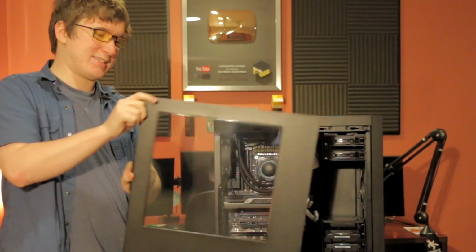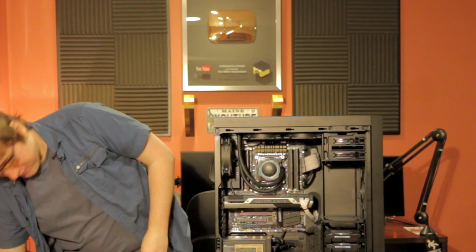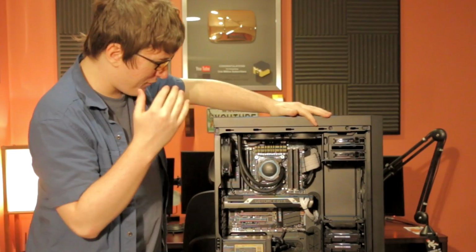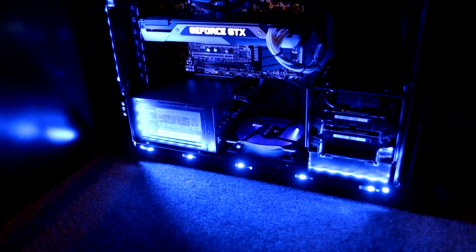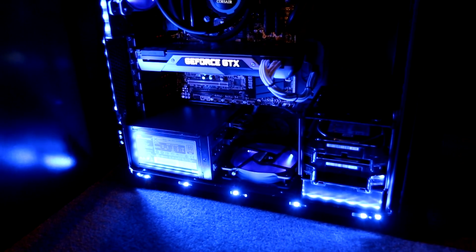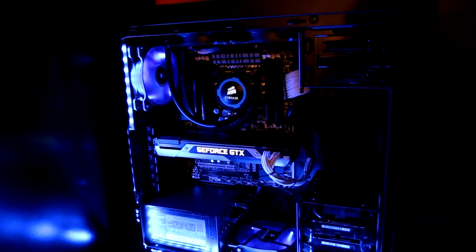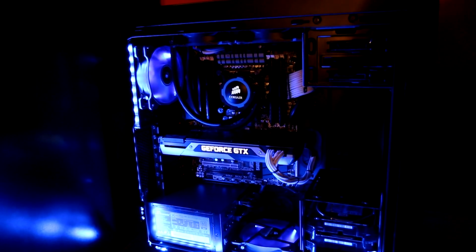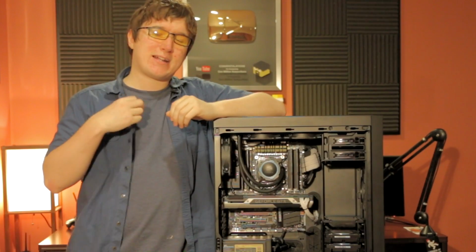Going into the case itself here, if I can avoid dropping the side panel and damaging it. Let's start with the heart of the system, the motherboard. This is a fairly old motherboard at this point because the system is a little bit old, but I have a Sabertooth X79 motherboard in there, which was a very high-end board. It's one that was recommended to me, and one that I saw had really good reviews on Newegg when I purchased it. So that's the board that I decided to go with.